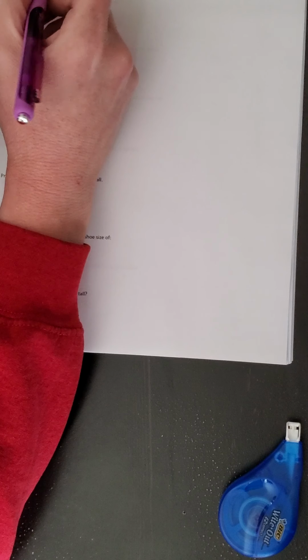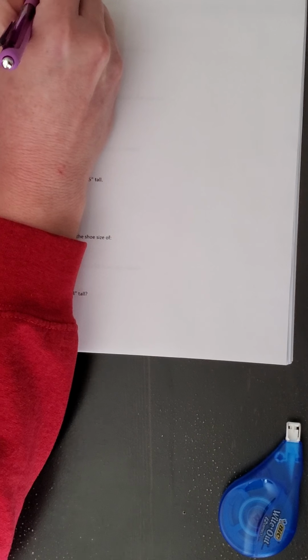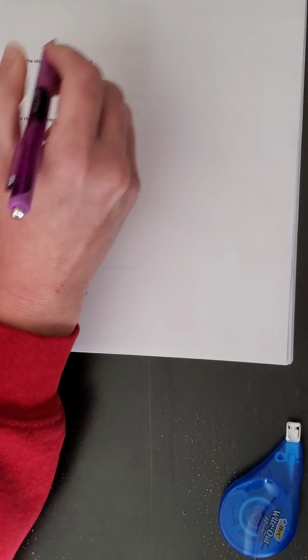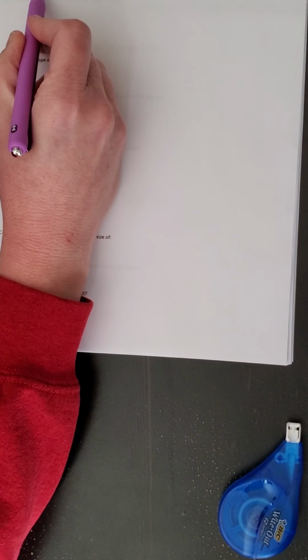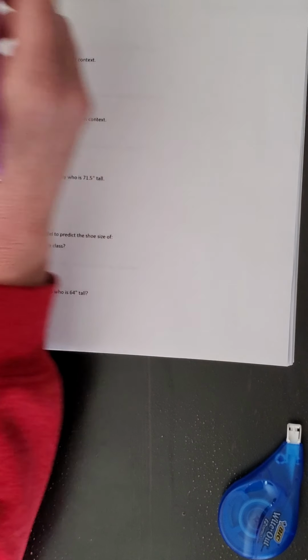So I'm going to write down the equation of the line of fit: y hat equals B0 plus B1x. I want to remind you that B0 and A are the same thing, and that B1 and B are the same thing.